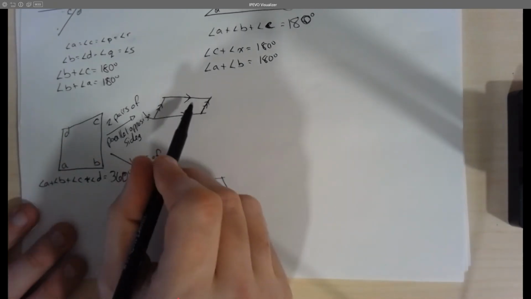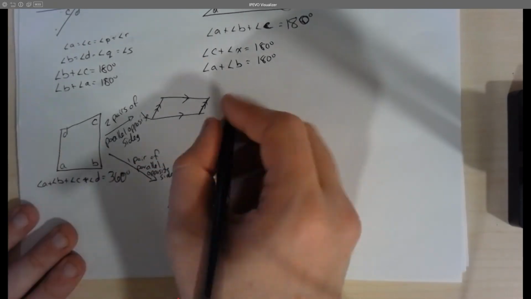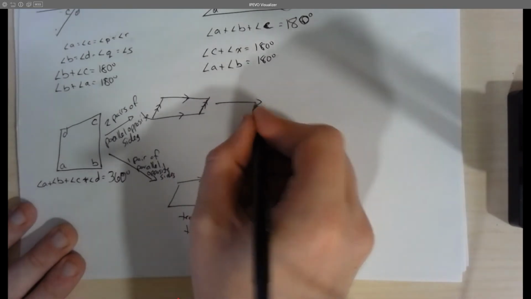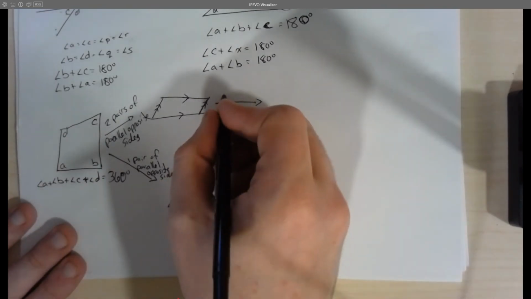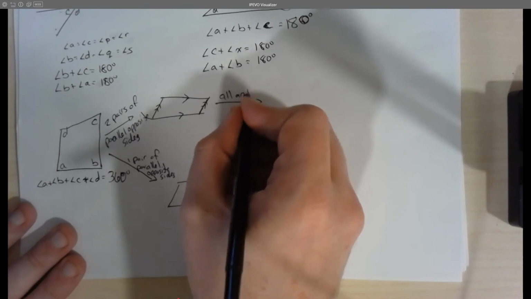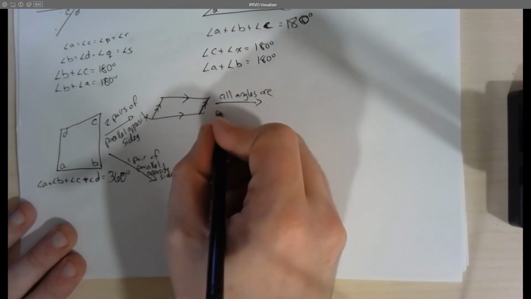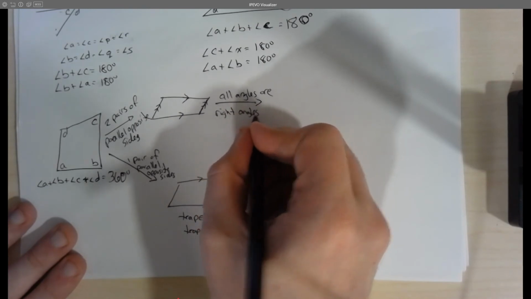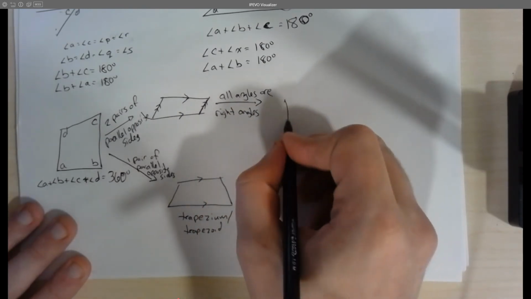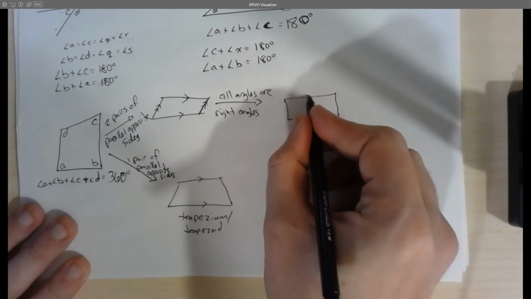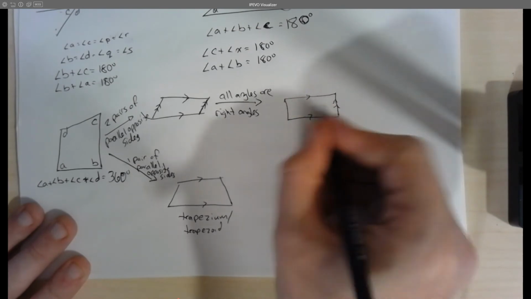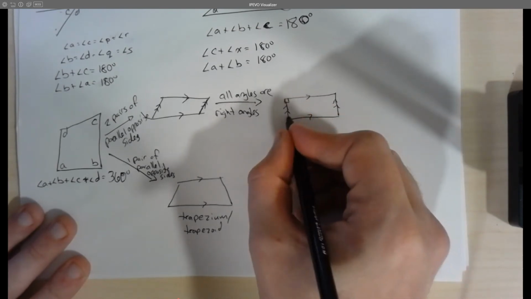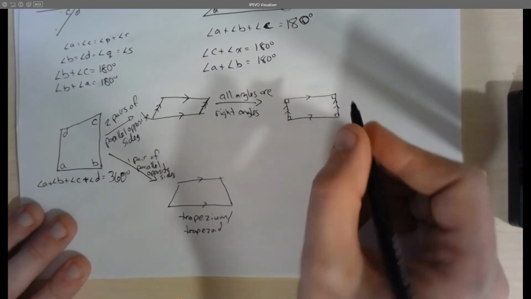Okay, from our parallelogram we can actually split even further. If all the angles are right angles, I have a special type of parallelogram, now with right angles as well, called a rectangle.